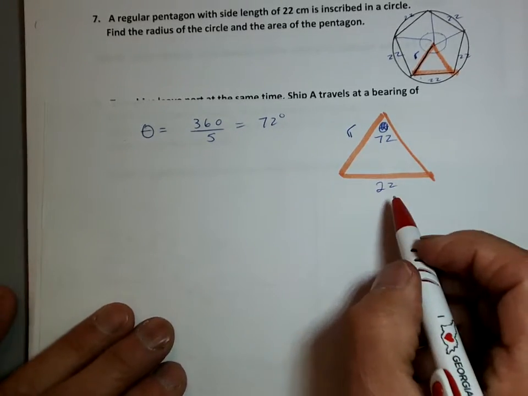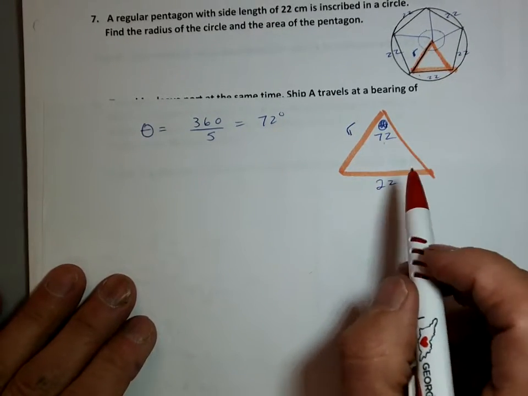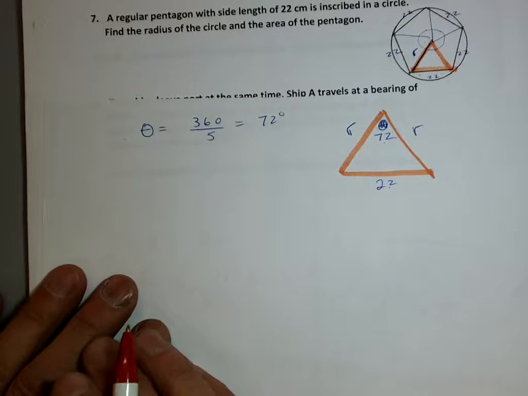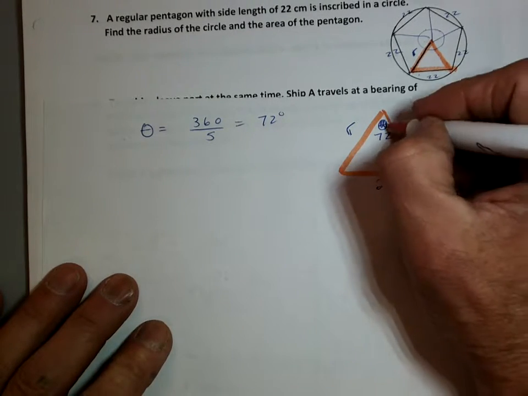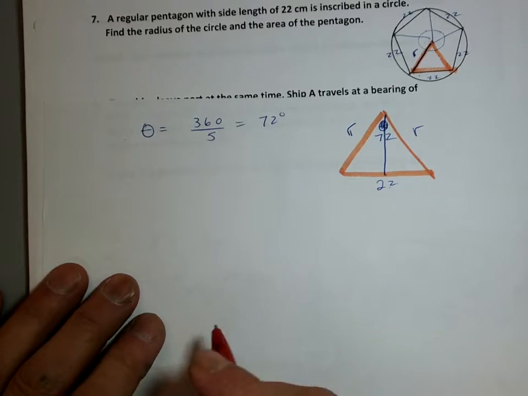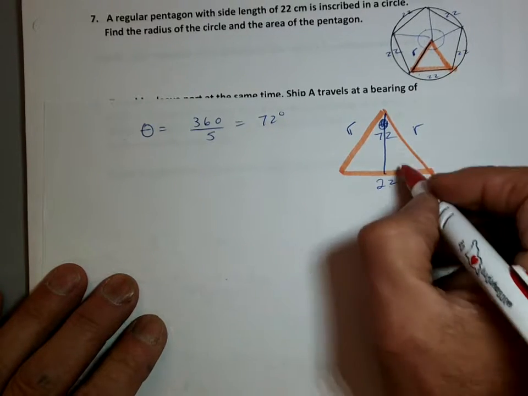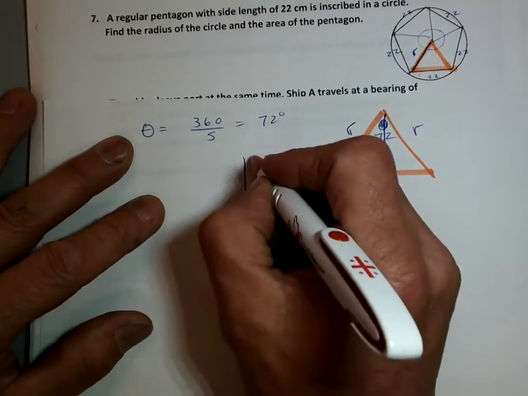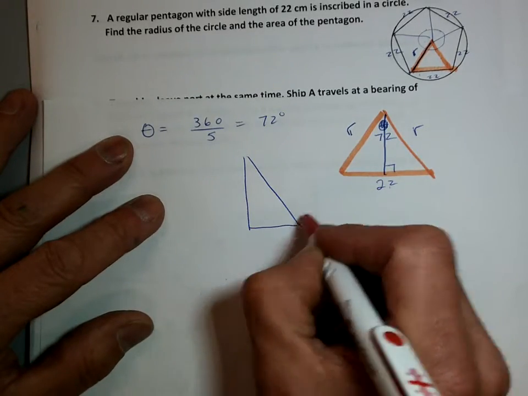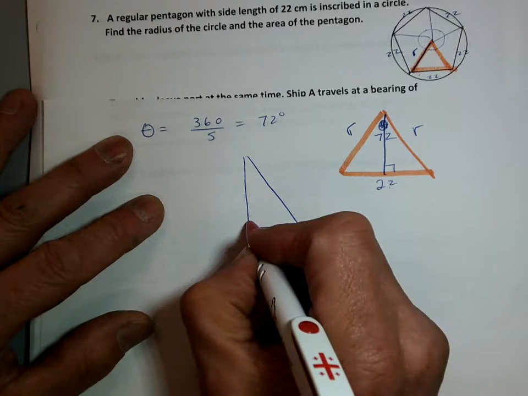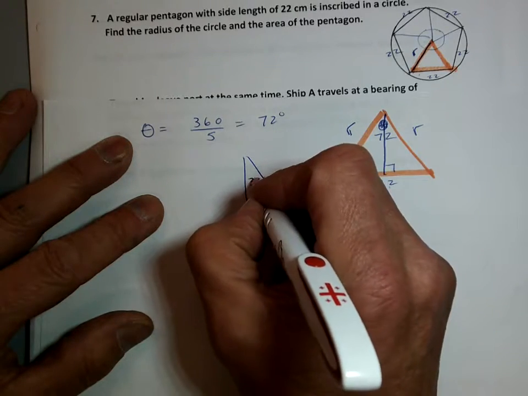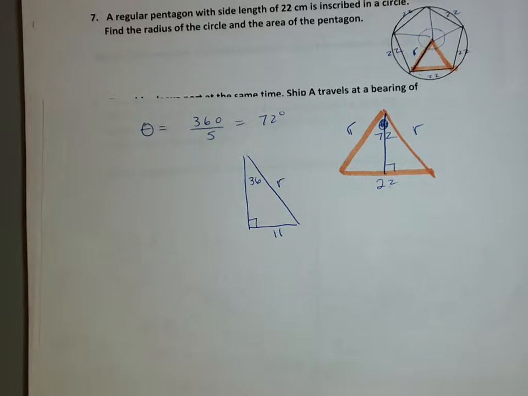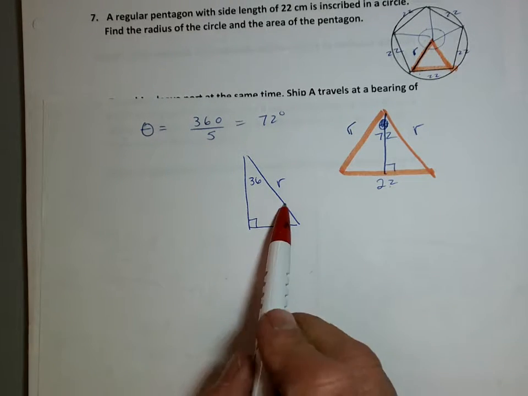Okay, so here's what I have so far. I got 72 degrees. I've got 22. I don't have a whole lot of information, right? But if I break this triangle right down the middle, okay, and I make it into a right triangle, let's see what I have. Okay, this is now 11. This is 36 degrees and R. Okay, now I can find the radius.